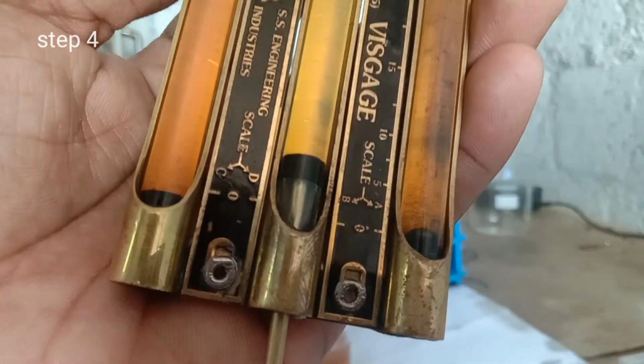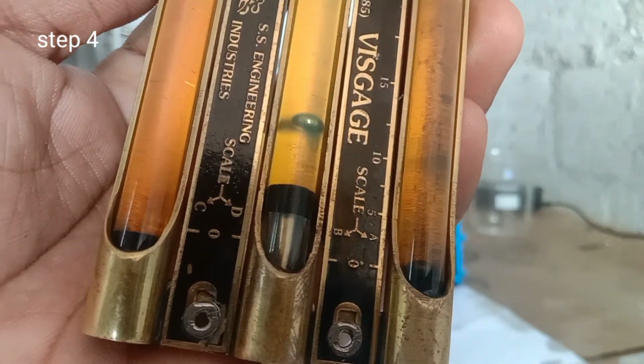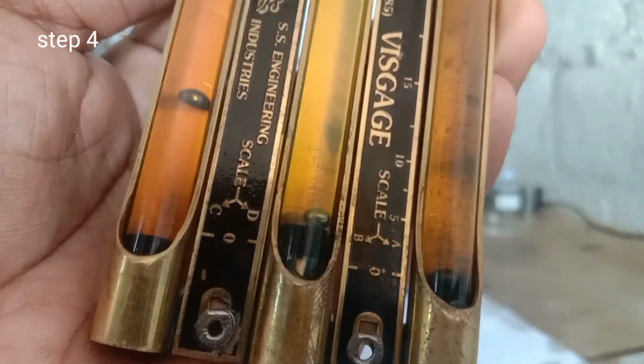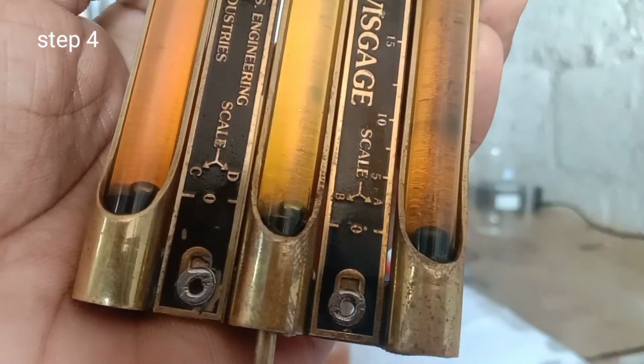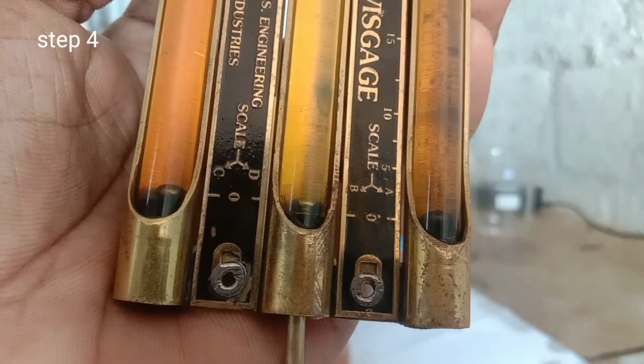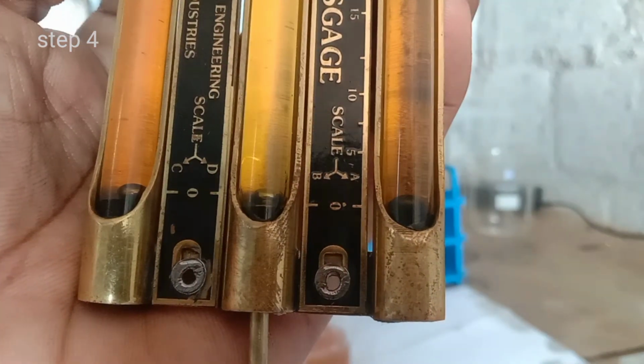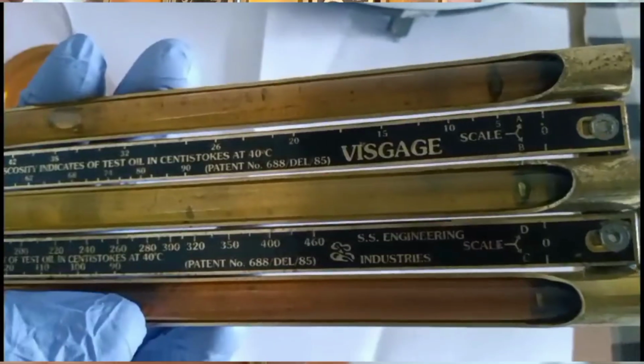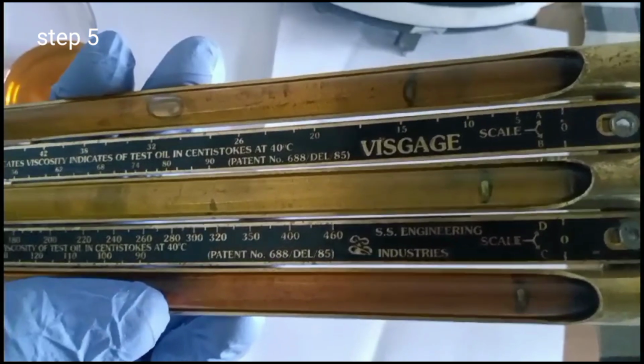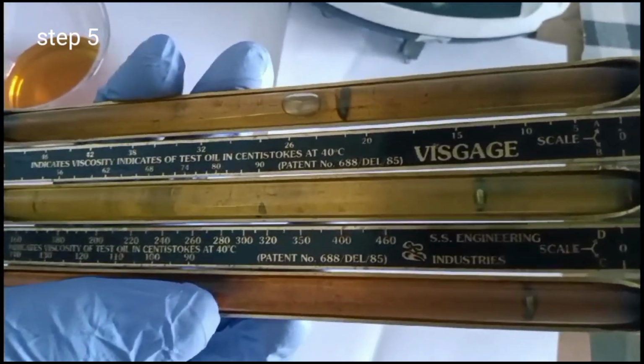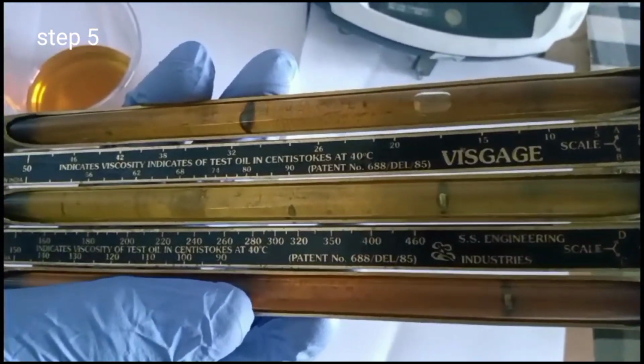Incline the Viscogage upside down to move the spheres to the plunger and adjust the plunger to set the sphere in the center tube to 0. Spheres in the other two tubes filled with reference oils will stop at the 0 marking. With all three spheres set on the 0 line, tilt the instrument to an angle between 30 and 45 degrees, so that the spheres move through the oils.